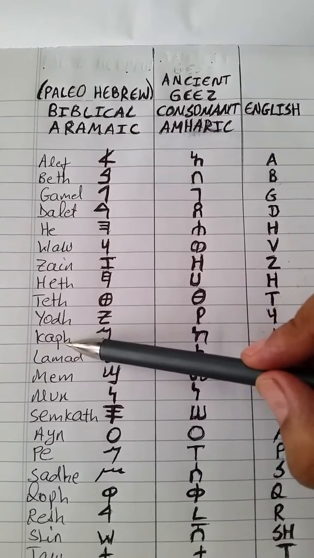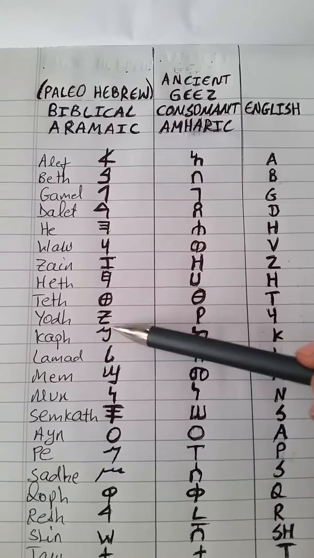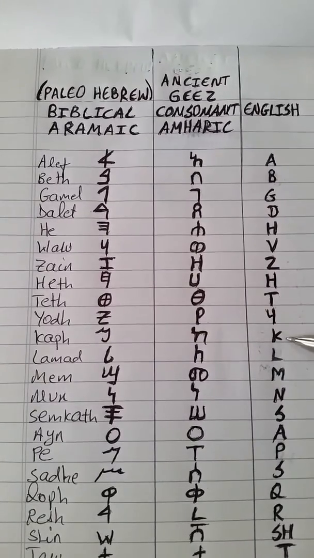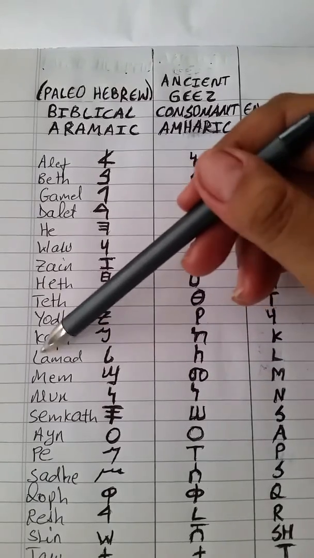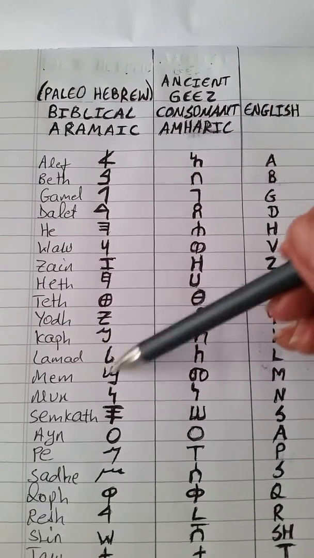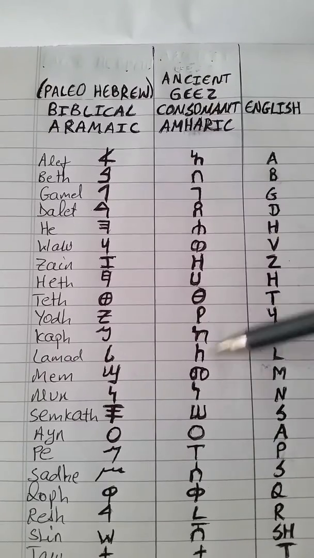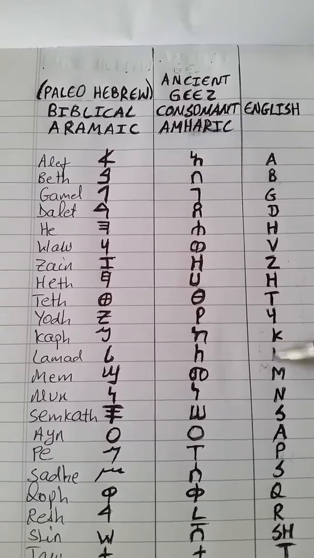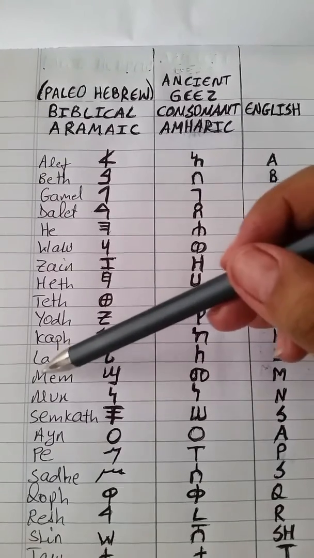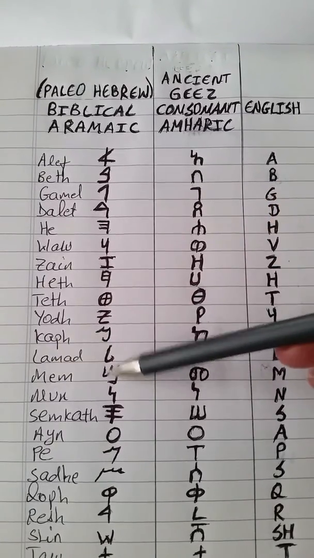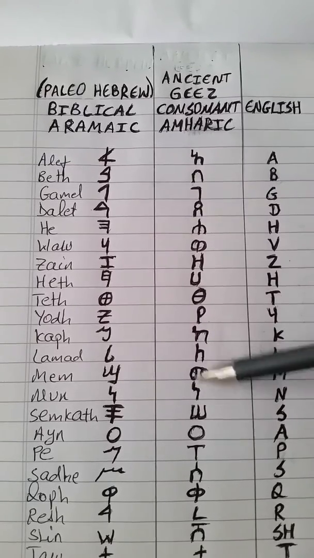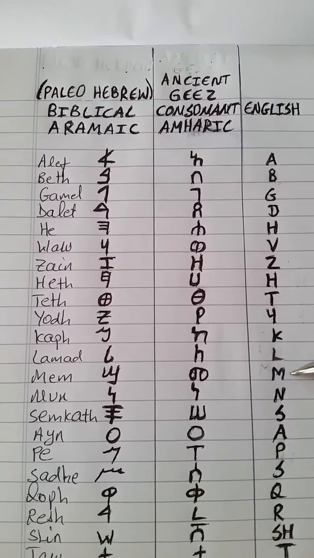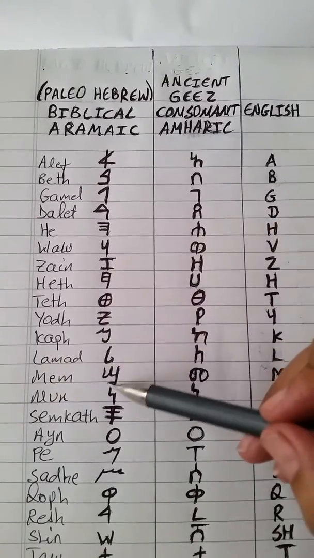Then kaf, represented by this sign. In Amharic it is ka, in English it is k. Then we have lamed with the sign, and la of the Amharic or Ge'ez, represented by L of the English. Then we have mem of the Aramaic with the sign, and ma of the Amharic or Ge'ez, and m of the English. Then the nun with the symbol.